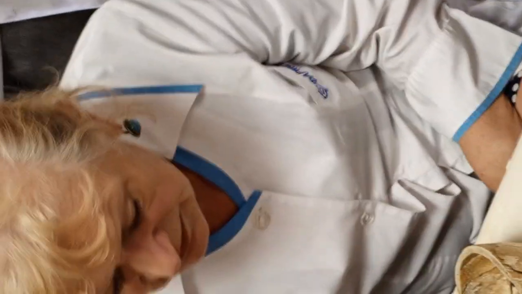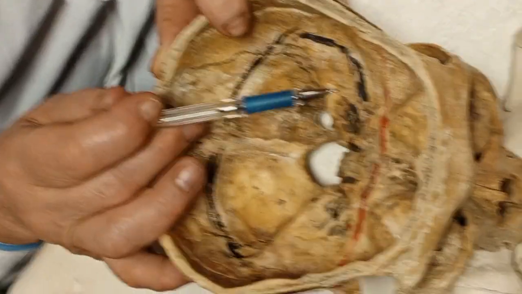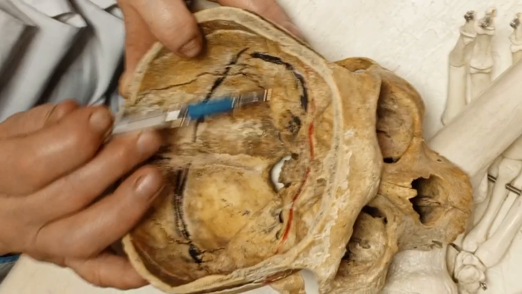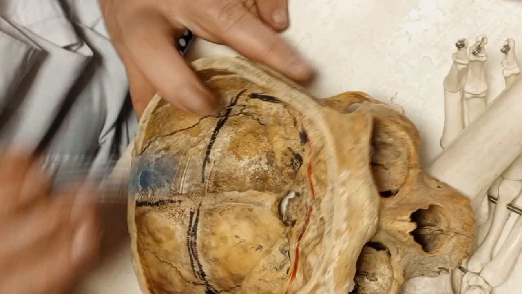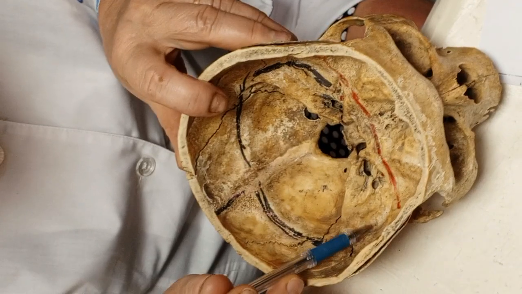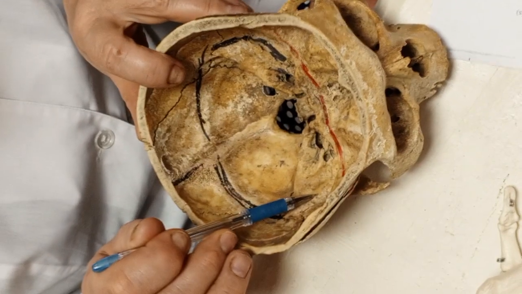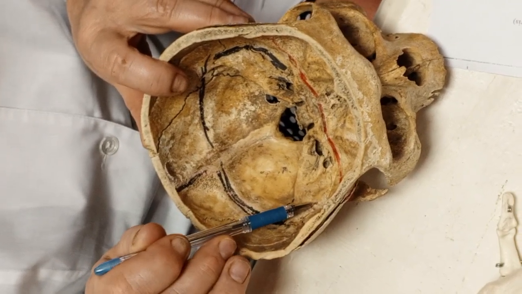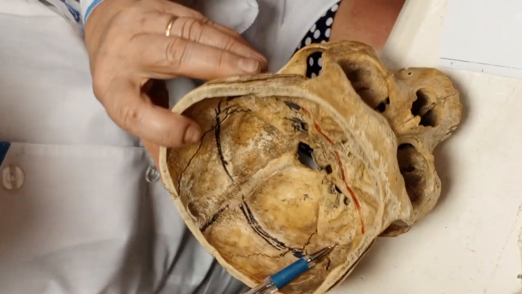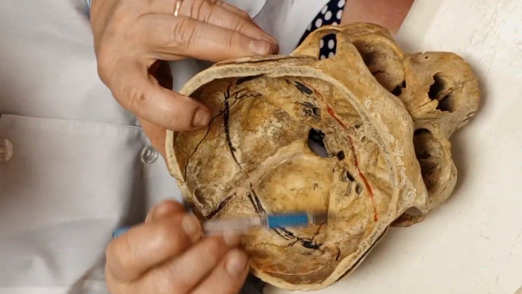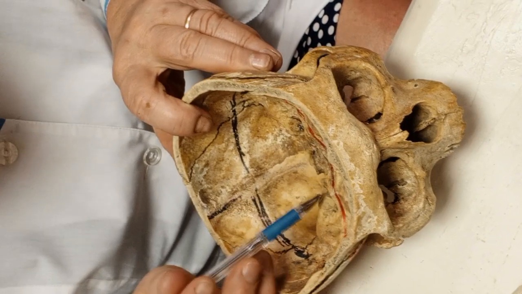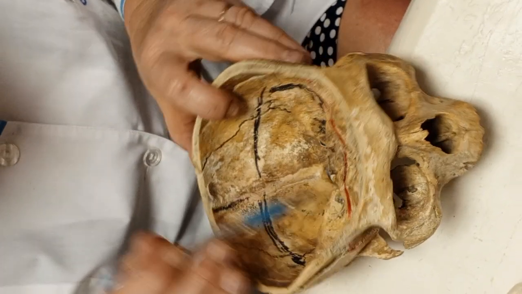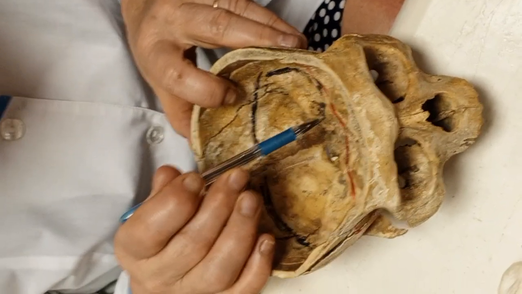What I didn't show. Arcuate eminence, eminentia arcuata. This is the projection of the superior semicircular canal of the internal ear. Here do you see the flat side? This is the roof of the tympanic cavity, called tegmen tympani. Tegmen tympani, eminentia arcuata, trigeminal impression. Trigeminal impression. Here, do you see? Here.